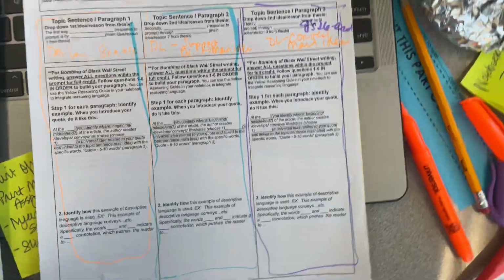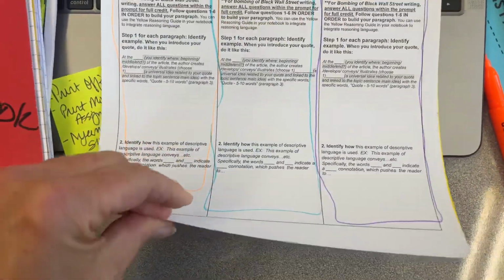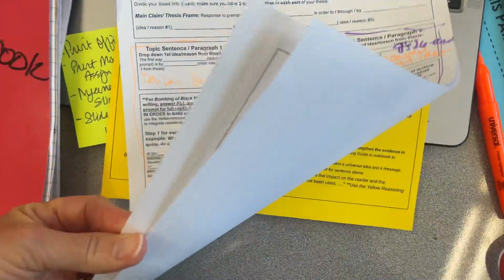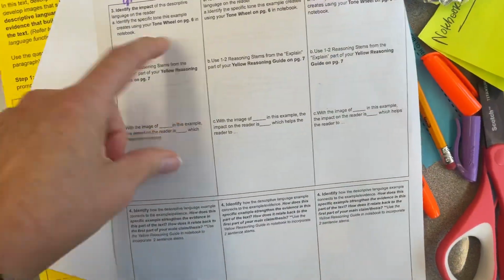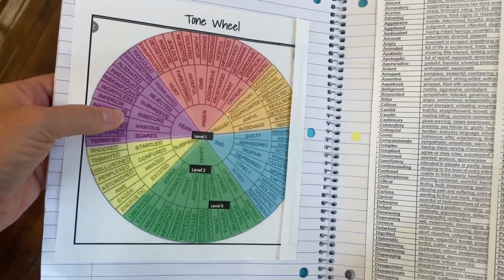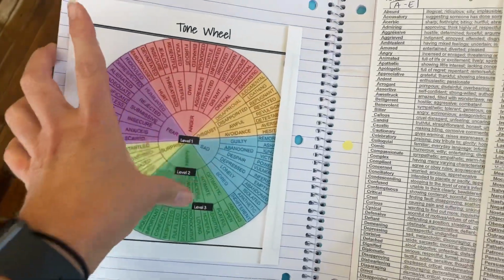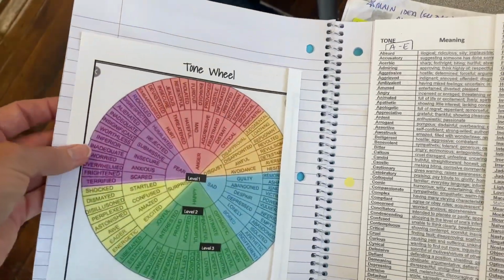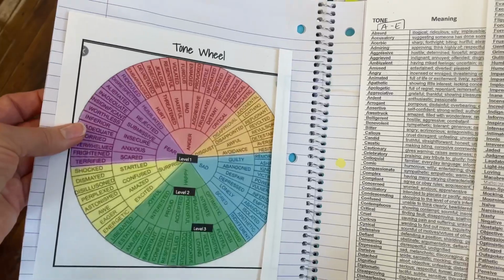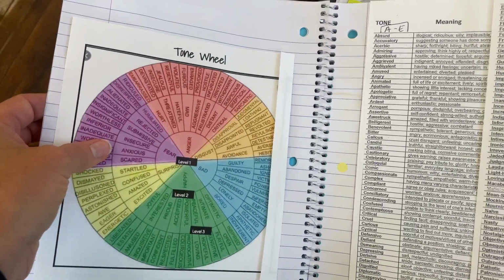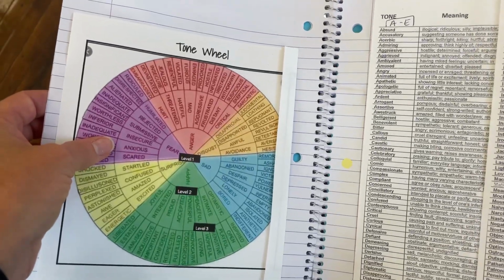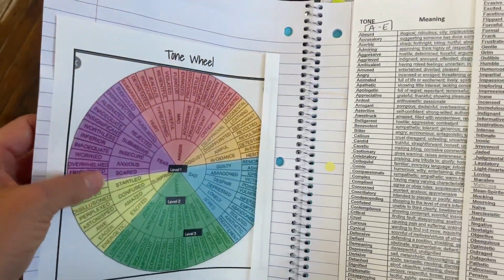So one of the resources that you'll need as you hit the second page here for each paragraph, it'll tell you to go to page 6, your tone wheel. So you're going to go in your notebook, and here's your tone wheel. And you're going to choose tone words that you believe, from your reading and your inference making, apply and support your topic sentence claims and your thesis. And I'm going to encourage you to choose level 2 and 3 words because those are more challenging.